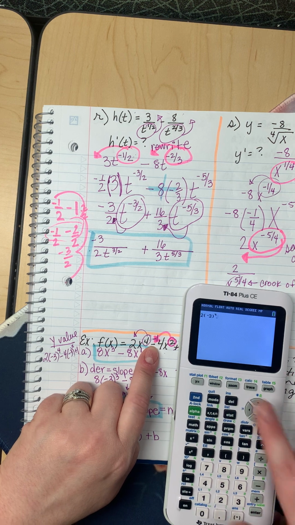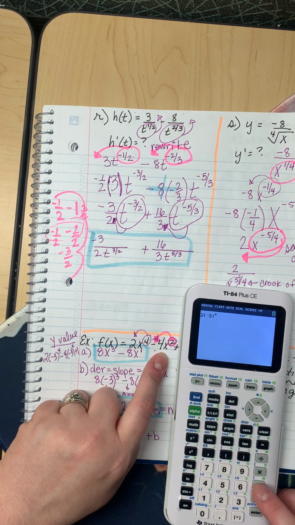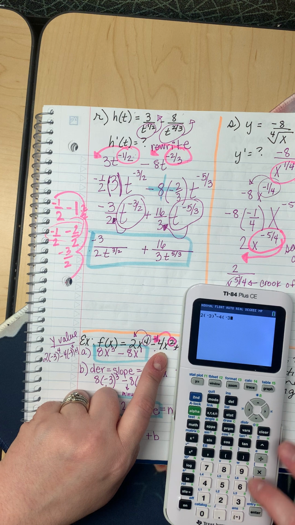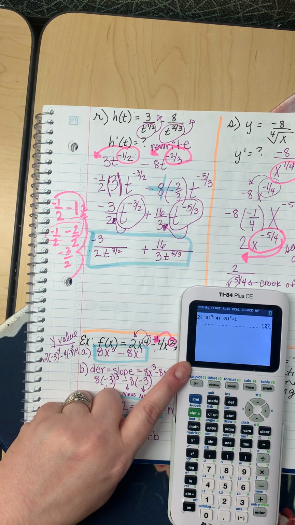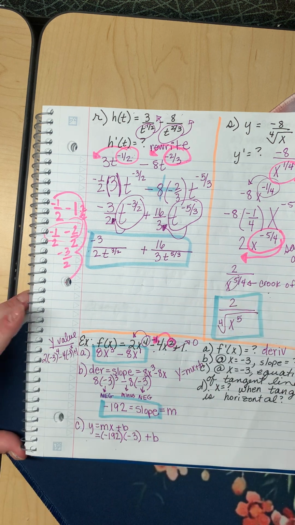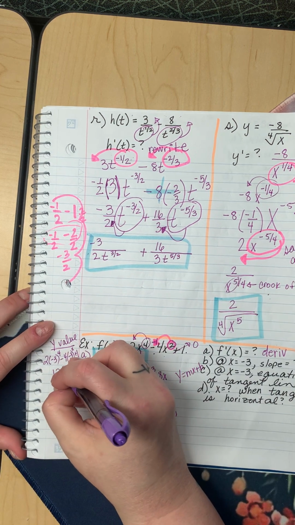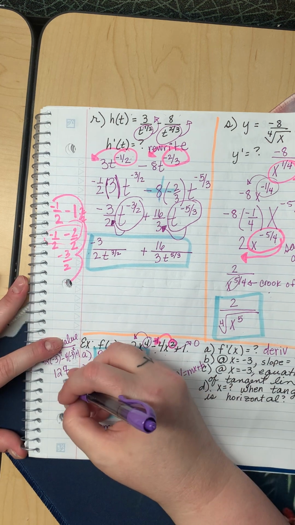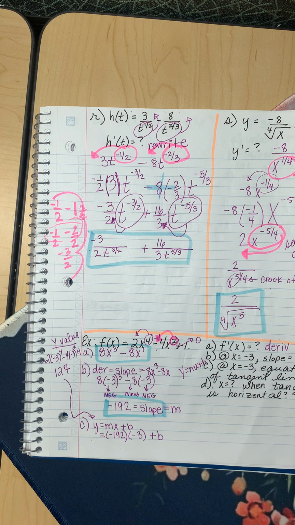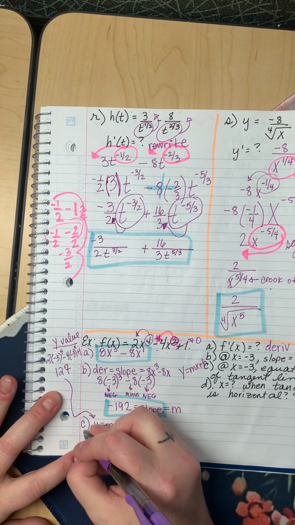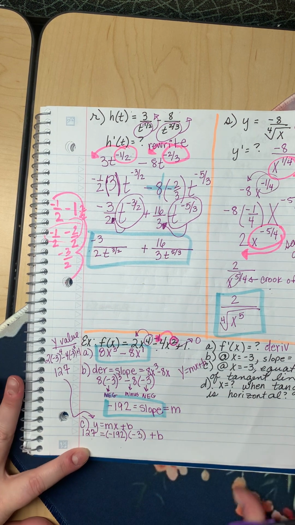Don't forget to drop yourself down to the line when you're finished with the exponent. Okay, and I got 127. So that's what I'm going to put in for the letter y of y equals mx plus b. Woohoo!